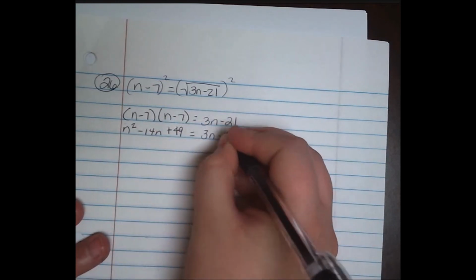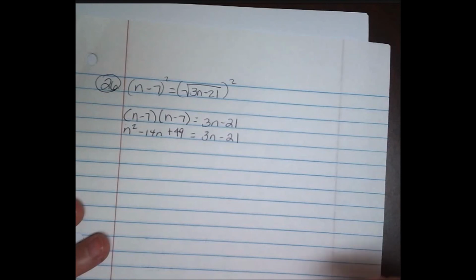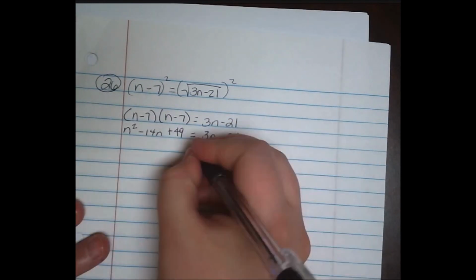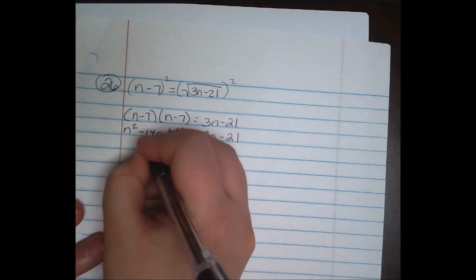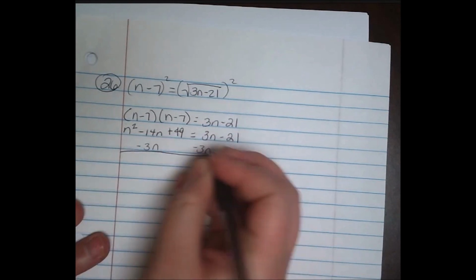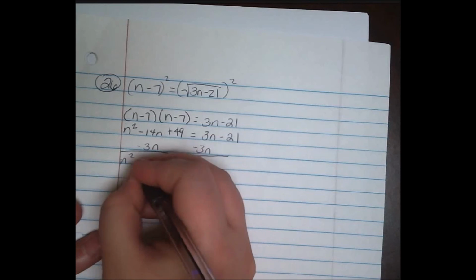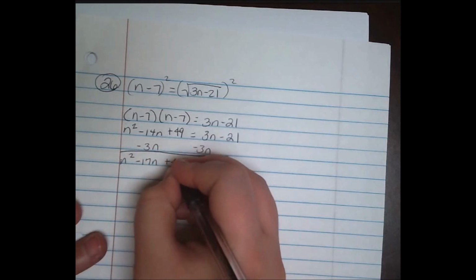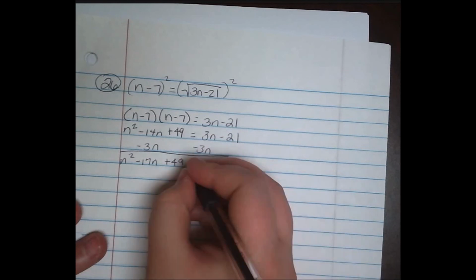Okay, we've got an n squared, so we're going to gravitate everything to that side. So subtract 3n, which gives us n squared minus 17n plus 49 equals negative 21.